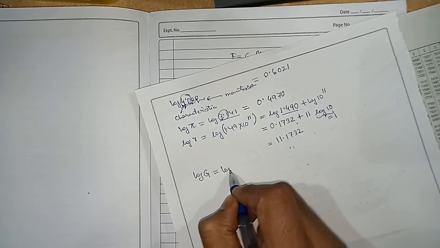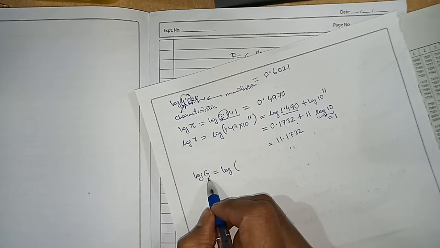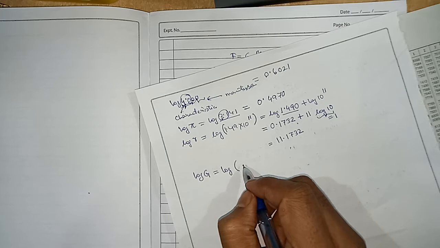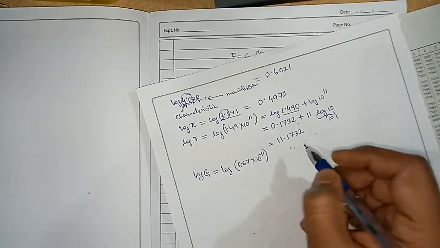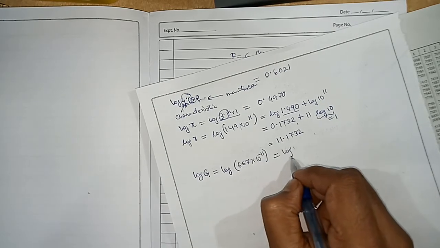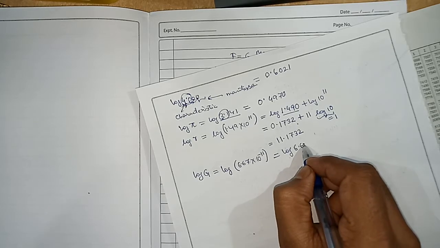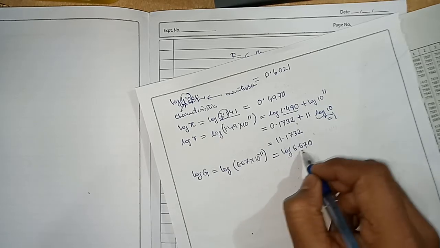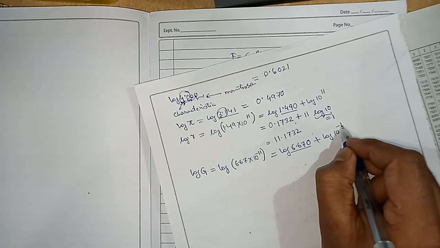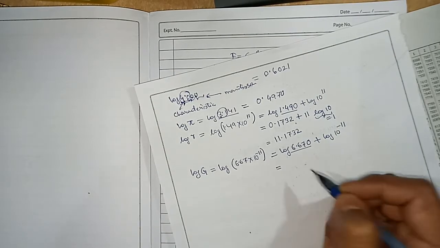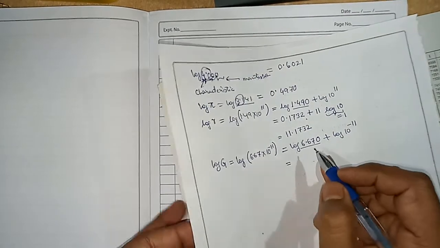The value of G is the universal gravitational constant. The value of G is 6.67 into 10 to the power minus 11. Once again we do the same thing: 6.67, we put an extra 0 to make it 4 digits, log, 10 to the power minus 11. Again we see the table.